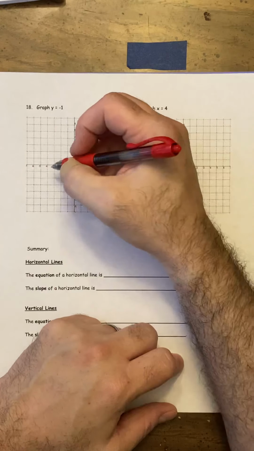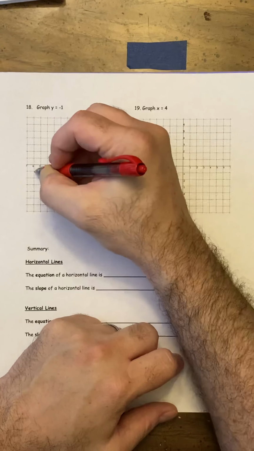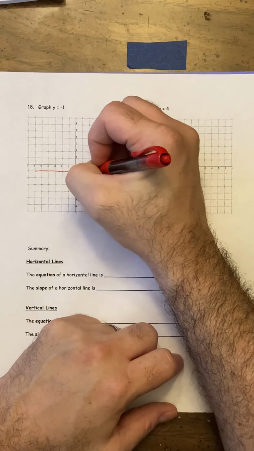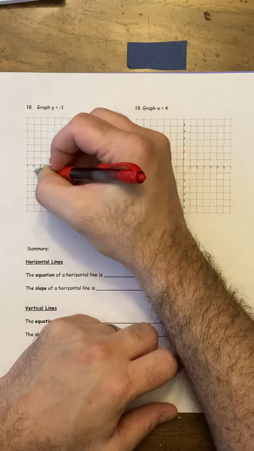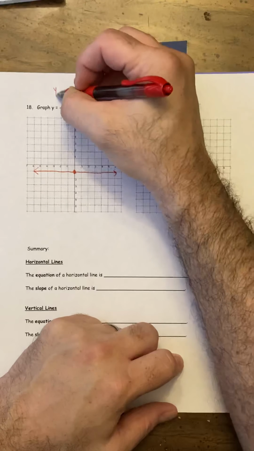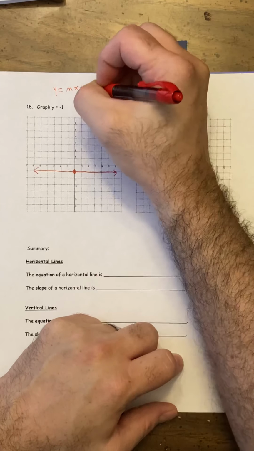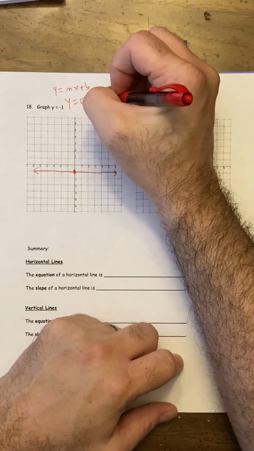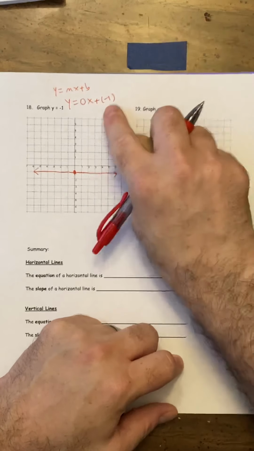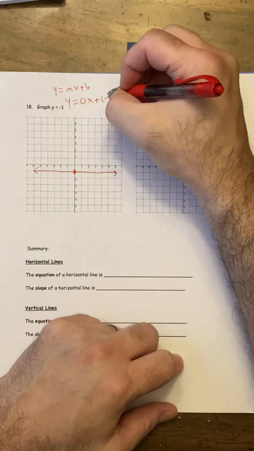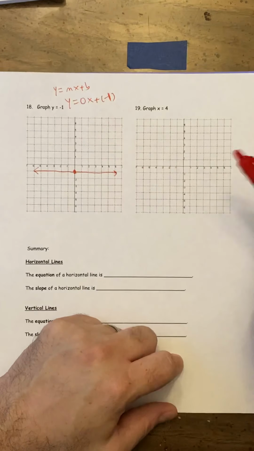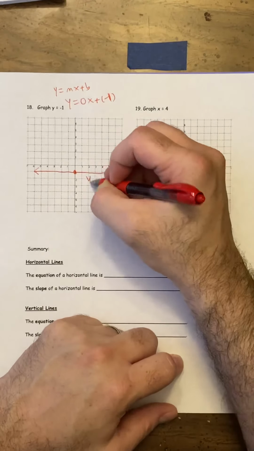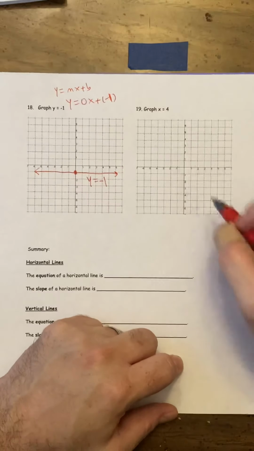Y equals negative 1 is going to be a horizontal line this way. And don't forget, if we did y equals mx plus b, it'd be y equals 0x plus, or in this case, plus negative 1. Y-intercept is negative 1. Slope is 0, so you're going to get a horizontal line like this, y equals negative 1.